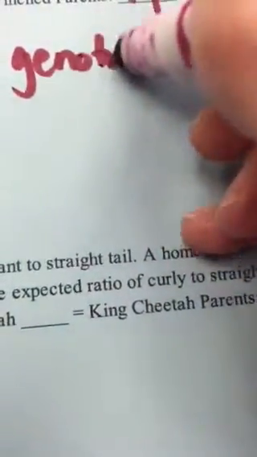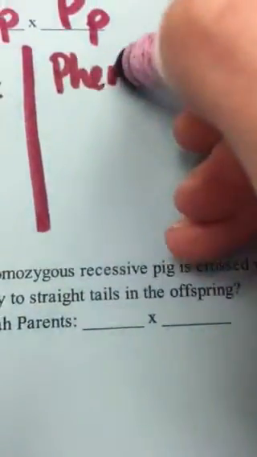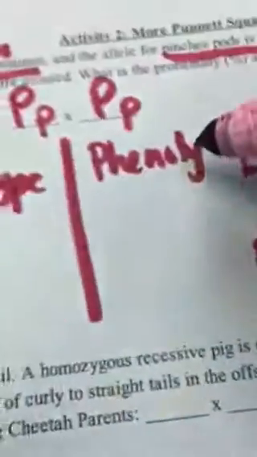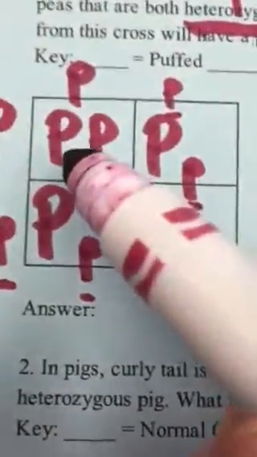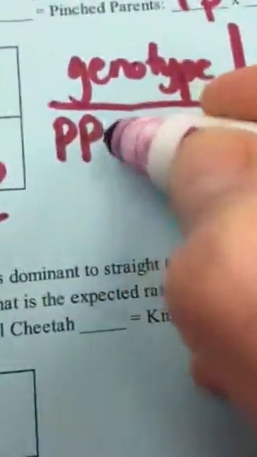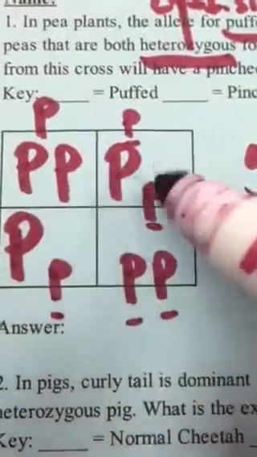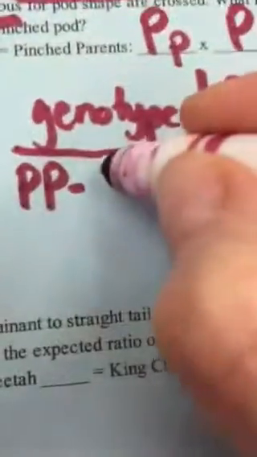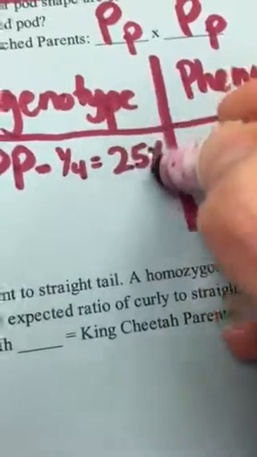So then the next thing you're going to do is a genotype phenotype chart. Okay, remember, genotype are the different combination of letters. So let's see what we have. We have two capital P's here. So that's homozygous dominant. How many do we have there of homozygous dominant? We have 1 out of 4. We're doing percents though, so we could say 1 out of 4 is also the same as 25%.